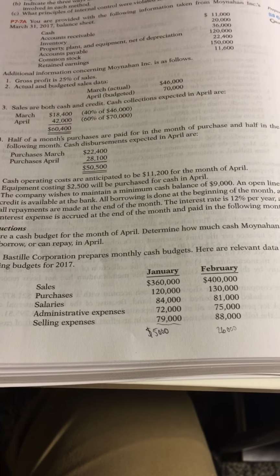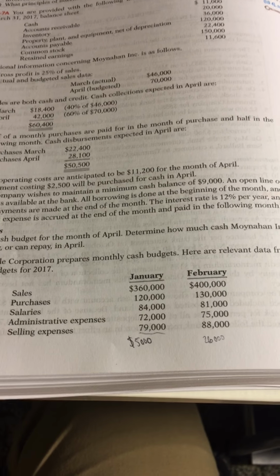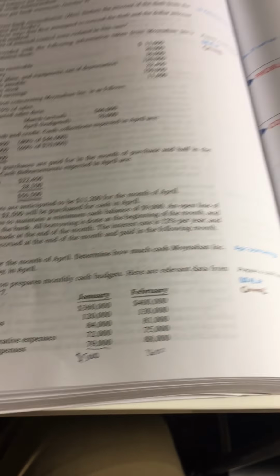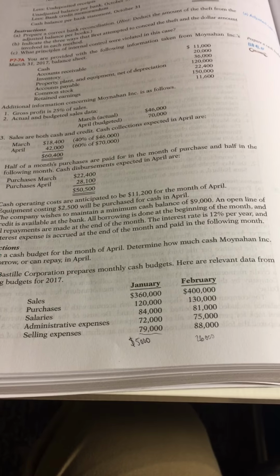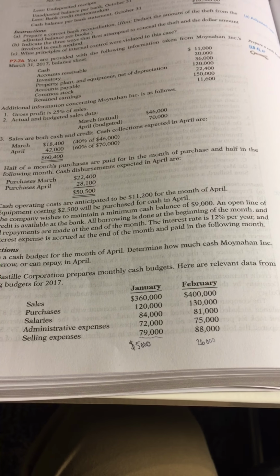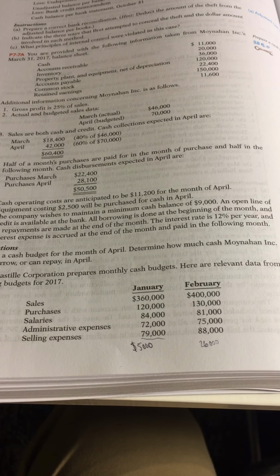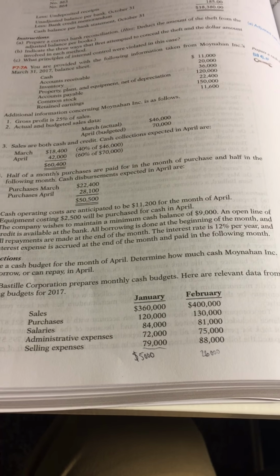First, just a little bit about a cash budget and what I feel like they want us to understand is that a cash budget basically gives a company an idea of what cash they're going to be bringing in each month and how much cash they're going to be spending each month.